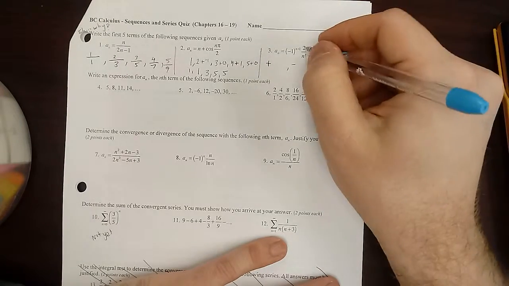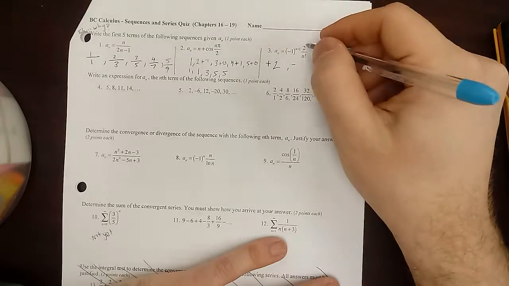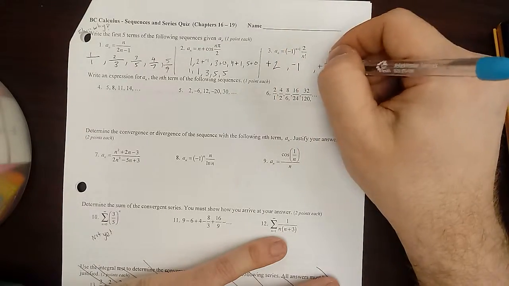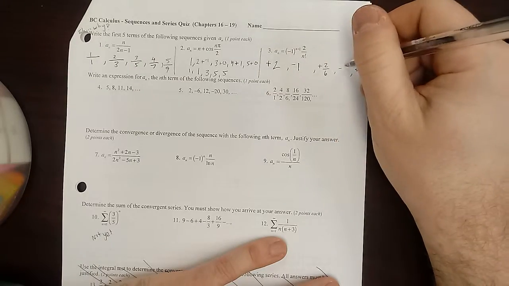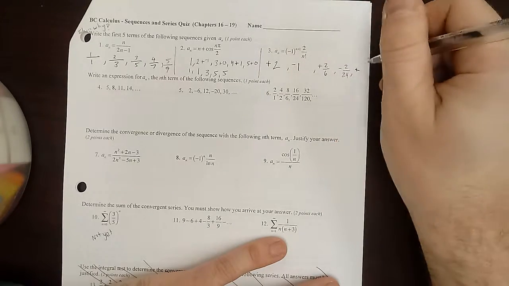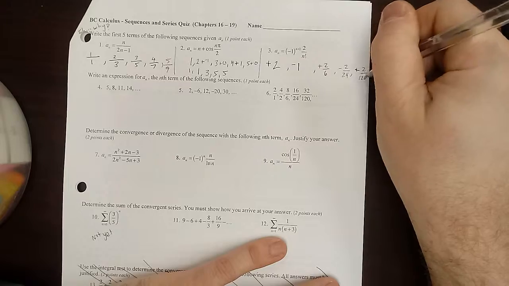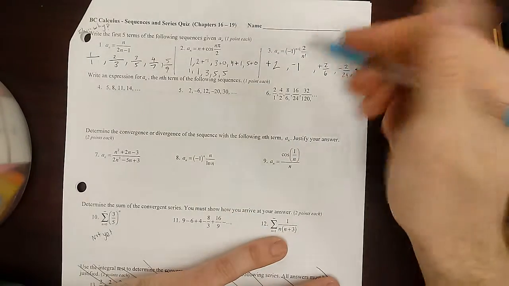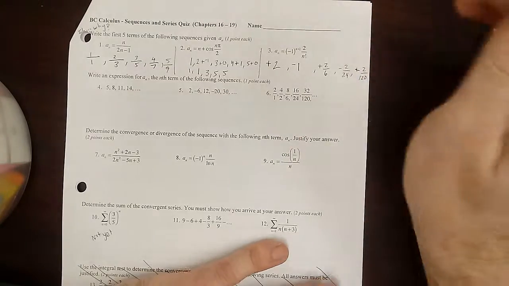So then 2 over n factorial. So 2 over 1 factorial is 2. 2 over 2 factorial is 1. 2 over 3 factorial is 2 over 6. 2 over 4 factorial is 2 over 24. And then 2 over 120. You can simplify those. You can remove the pluses and minuses and make it look nicer, and yeah, whatever.